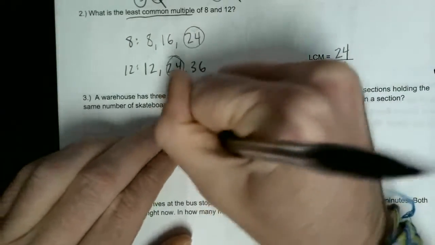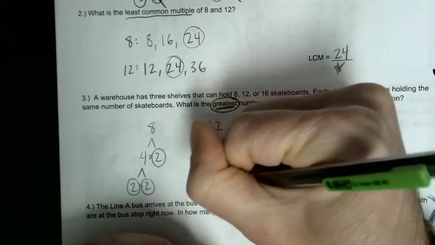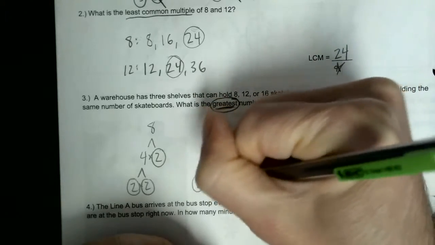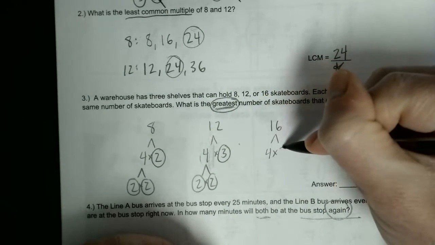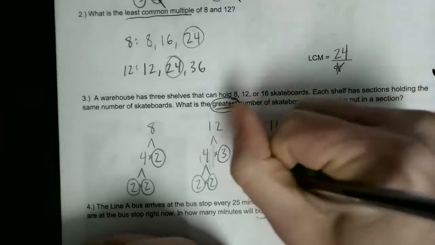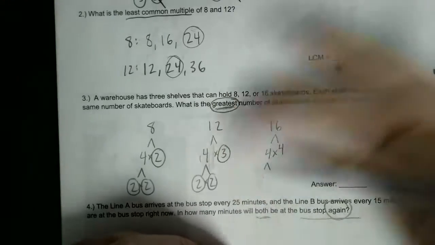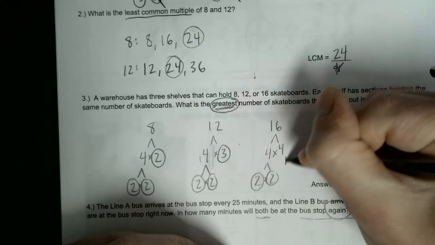I got too hasty there. Circle the 3, break the 4 down into 2 times 2. 16, 4 times 4. Break down the 4s. I'm just getting too excited with these 4s. 2 times 2, and then this 4 is also 2 times 2.